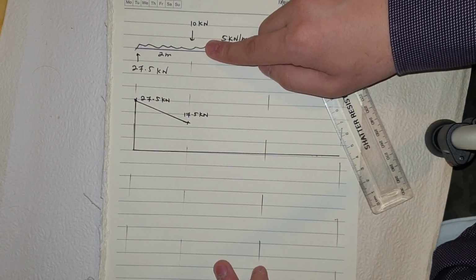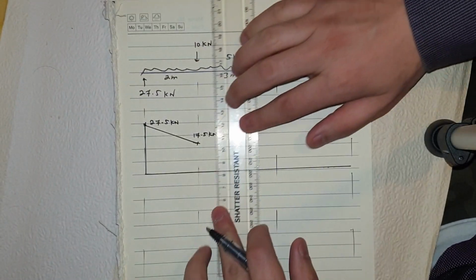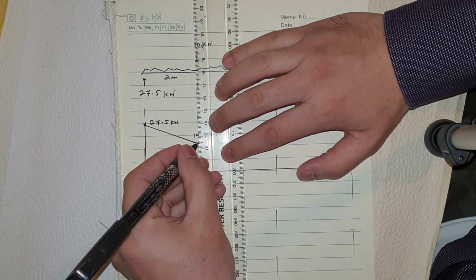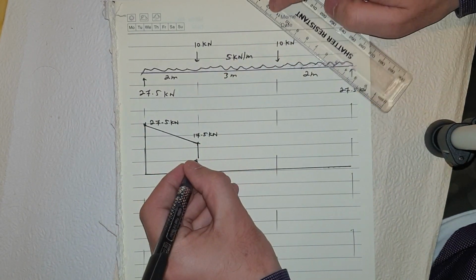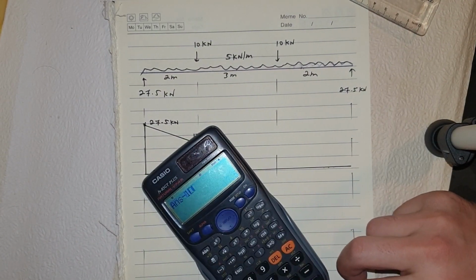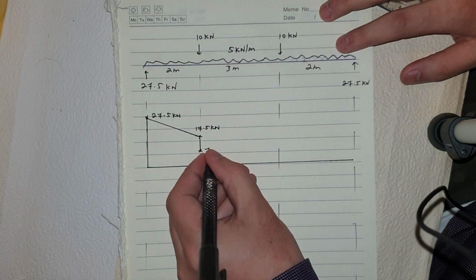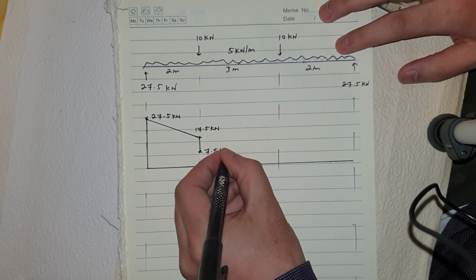And I have another 10 kilonewton, which is acting downward again. So it goes up to here. So 17.5 minus 10 is positive 7.5 kilonewton. So here will be 7.5 kilonewton.